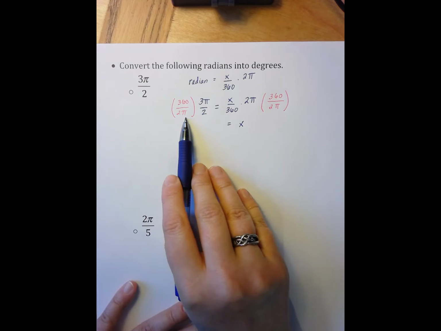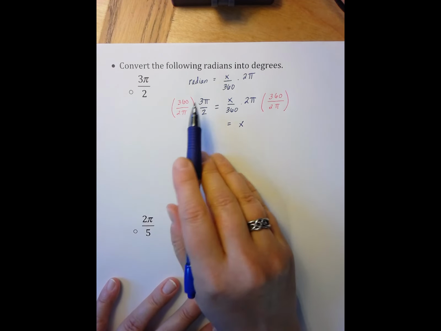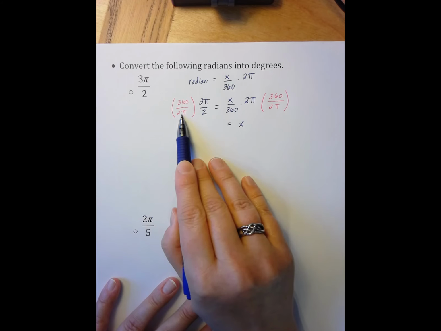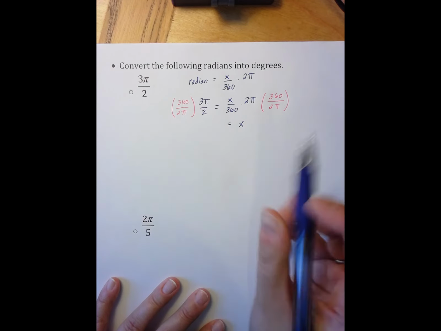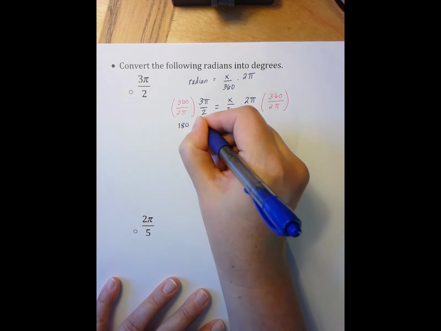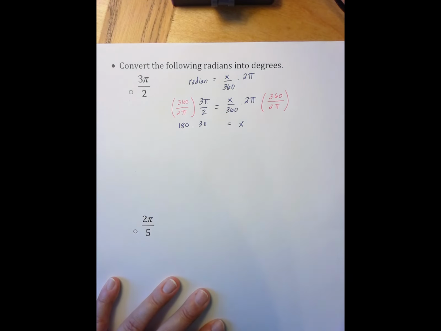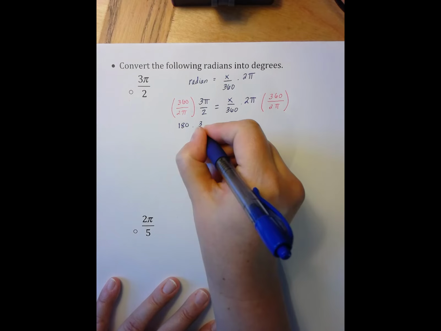On the left-hand side, I'm going to need to do some additional calculations. Pi divided by pi is 1, so I've canceled that. And 2 goes into 360 180 times. So I have 180 times 3 over 2. My pi's have canceled.